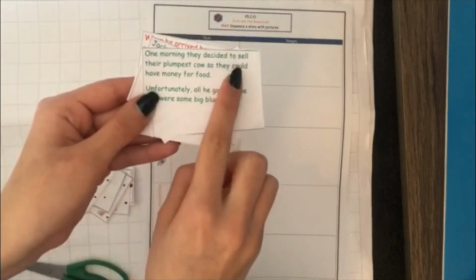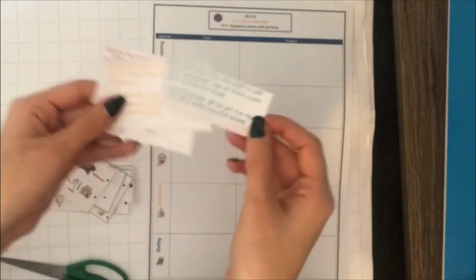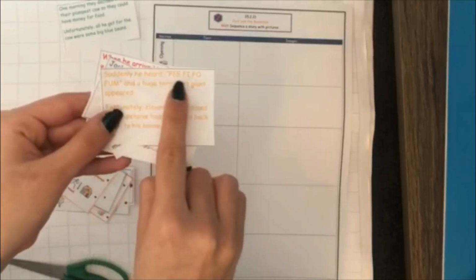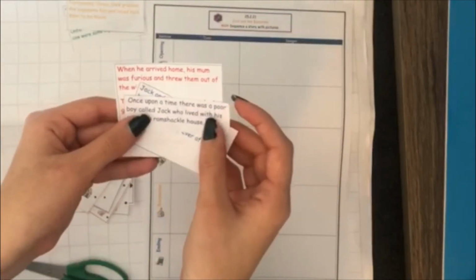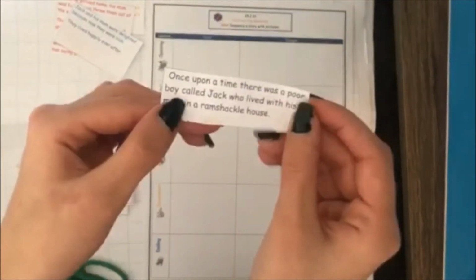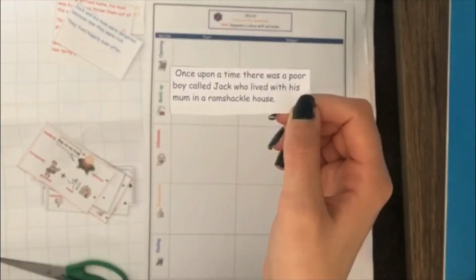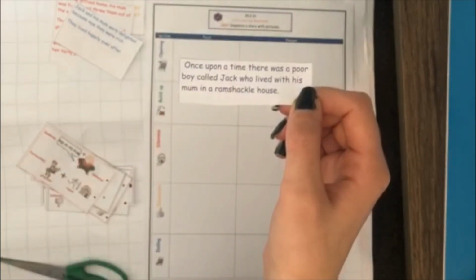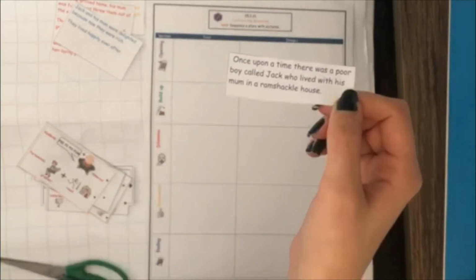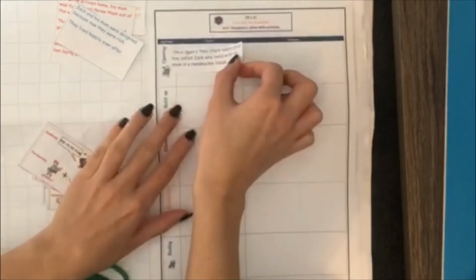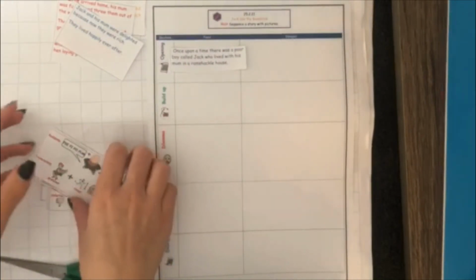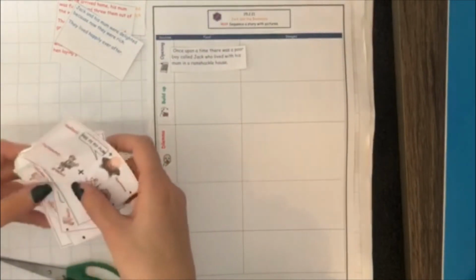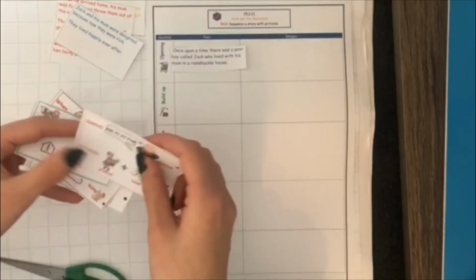One morning they decided to sell their plumpest cow. Nope. Suddenly he heard fee, fi, fo, fum. Not quite. Once upon a time, oh, this could be it, let's look. Once upon a time, there was a poor boy called Jack who lived with his mum in a ramshackled house. Excellent, we found the text, so we're going to put it there. And now we need to find the story map that matches that. So we're looking for Jack and his mum who lived in a ramshackled house.